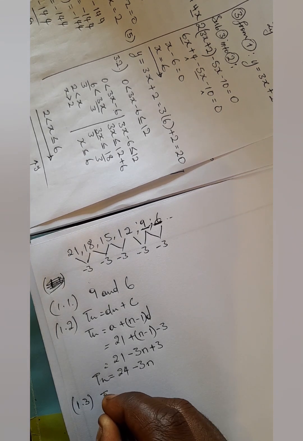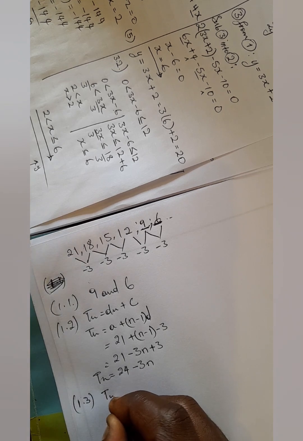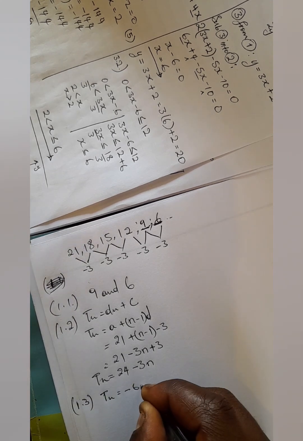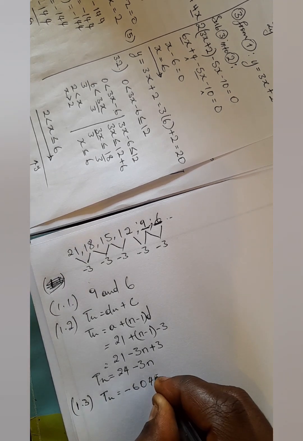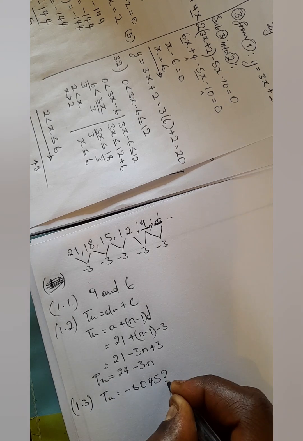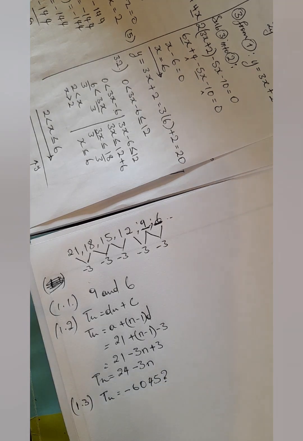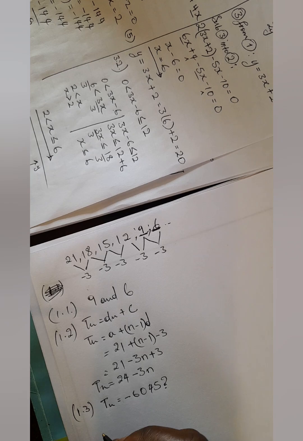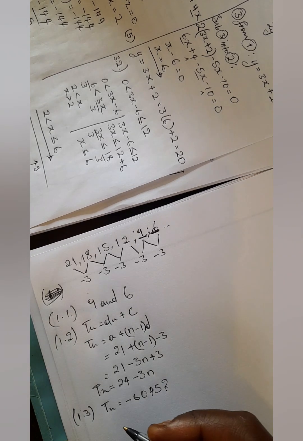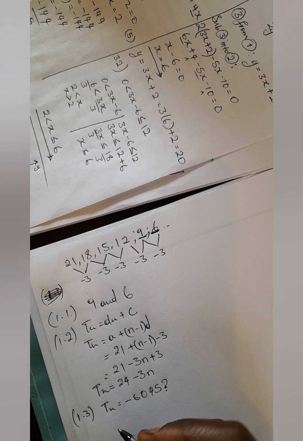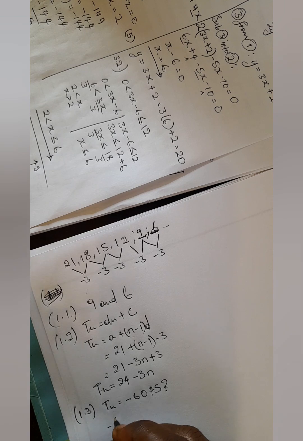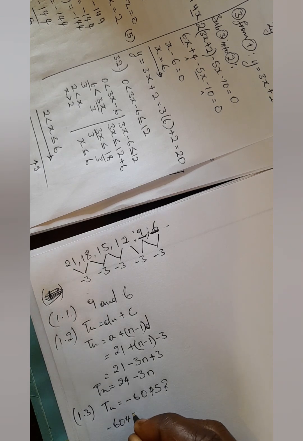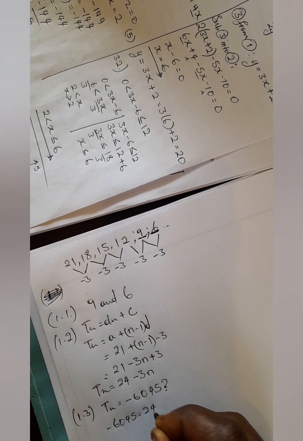Which term is equal to negative 6045? So it means you are finding n. We are looking for n. So negative 6045 equals 24 minus 3n.